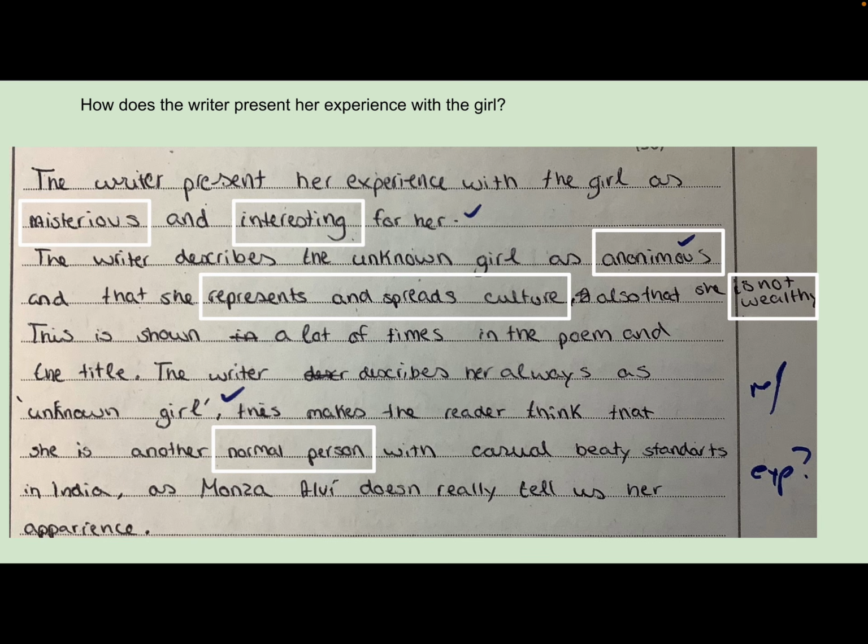Now, much the same thing again. Some really good points. But this student, and I've highlighted them in white there for you, this student goes through mysterious and interesting to anonymous and representing and spreading culture to another normal person. That one right on the right, is not wealthy, is entirely possible that that won't be seen by the examiner at all. If you write outside the lines, it doesn't always scan.